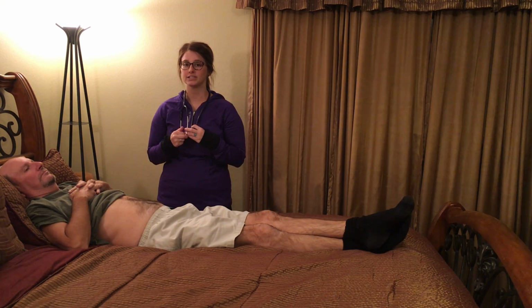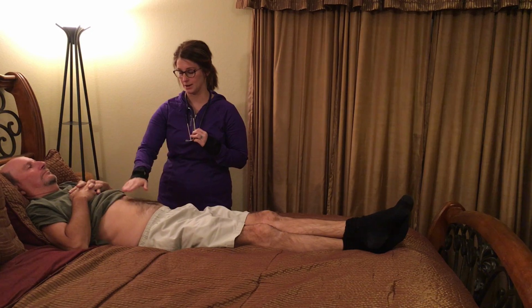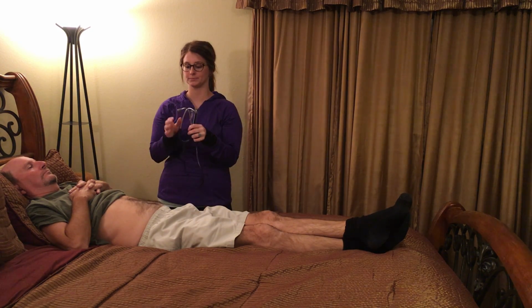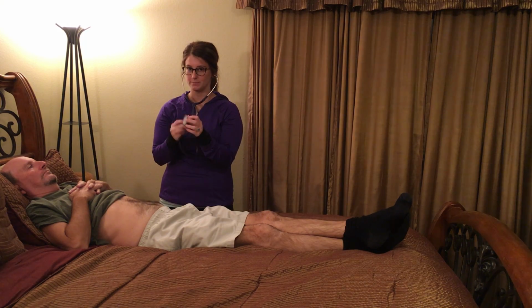To auscultate vascular sound, we listen to the abdominal aorta and the renal arteries. We listen for a bruit, and you use the bell of your stethoscope.